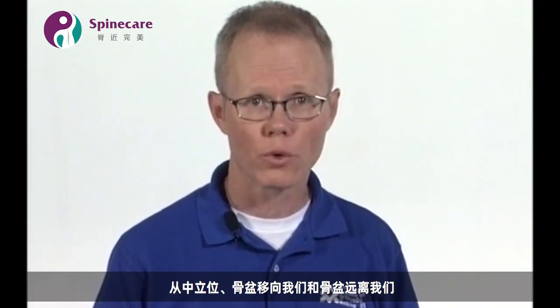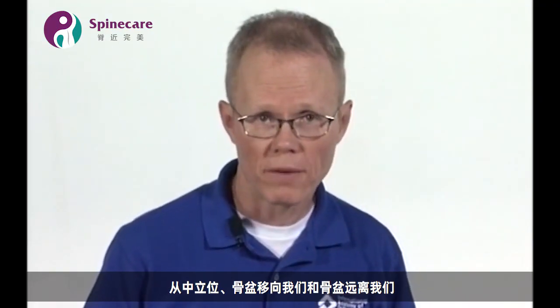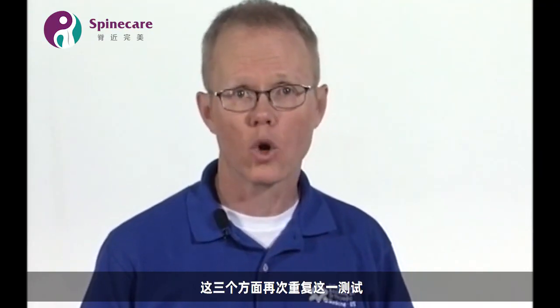If the patient's symptoms aren't sufficiently provoked with this test involving a right rotation of L5 on S1 by lifting the left ASIS, we can repeat the same test in 3 stages: neutral, shifting the pelvis towards us and then away, incorporating a left rotation of L5 on S1.